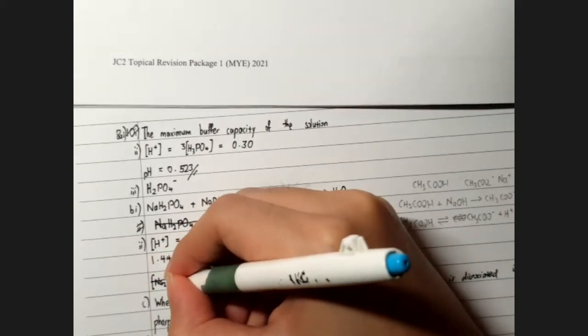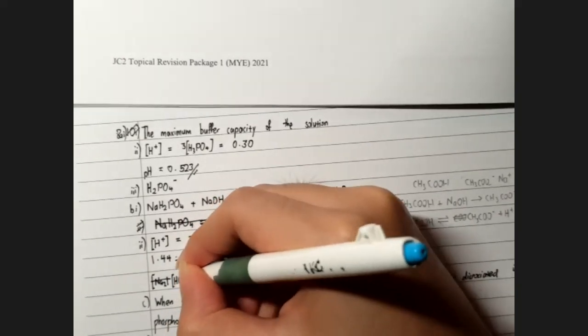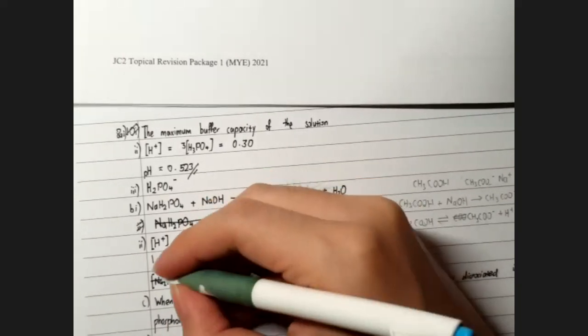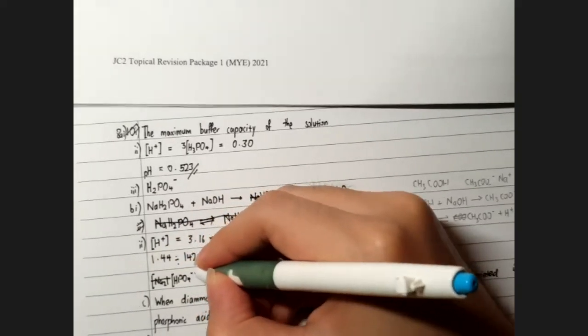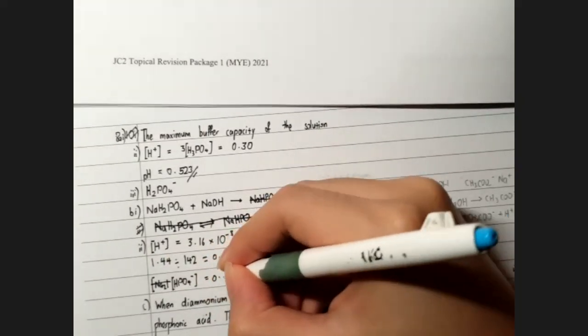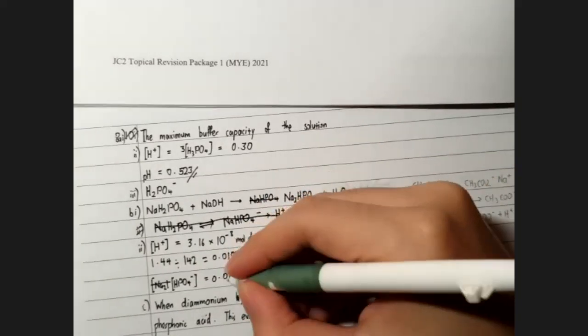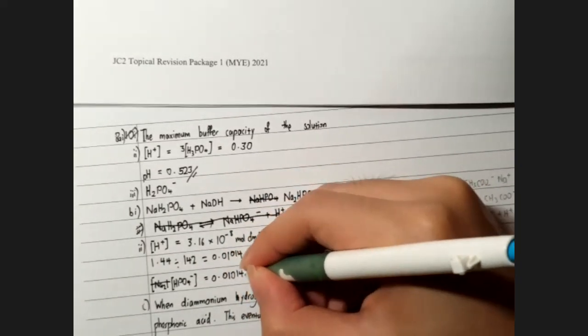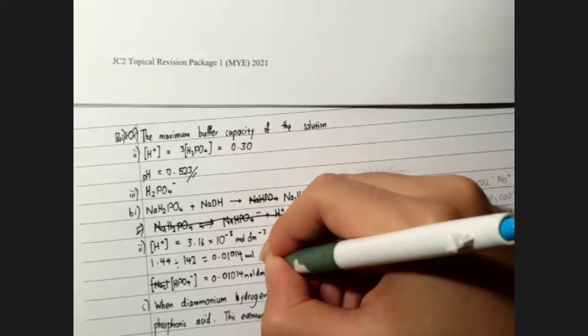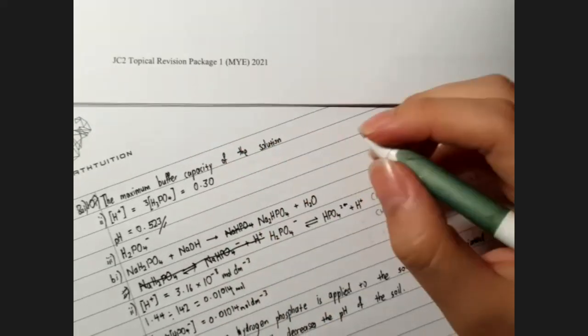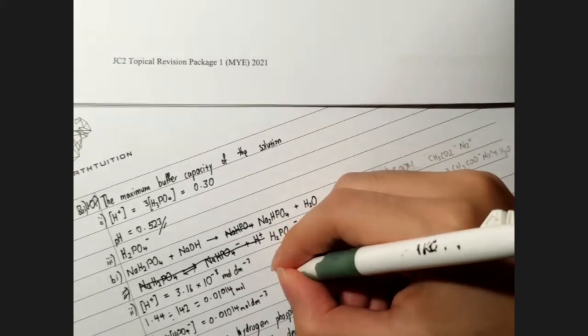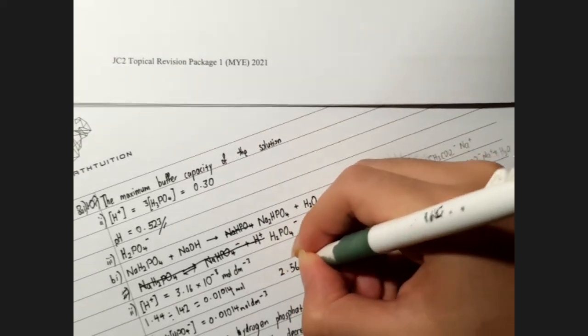For the concentration of Na2, how am I doing this? Just HPO4. Yeah, HPO4 2 minus is the important one here, I feel. Yeah, definitely. So it's just the same thing, because the water is just nicely there. Okay, nice, good. Mole per dm³. So great, we got that. And then make use of the space on the right to do more.